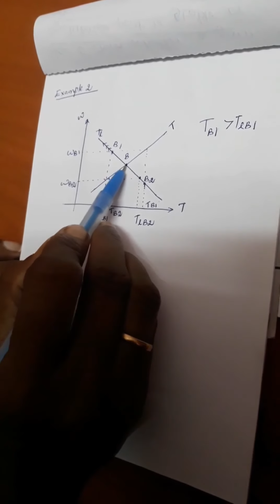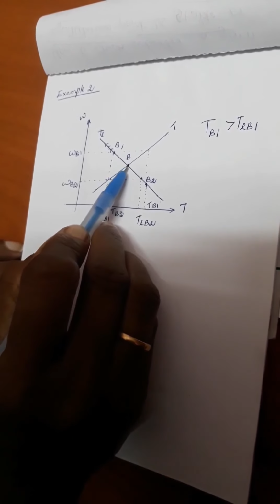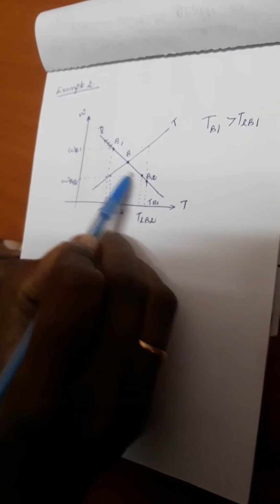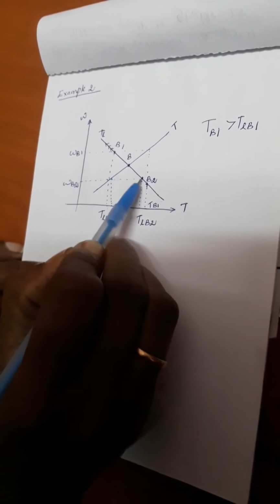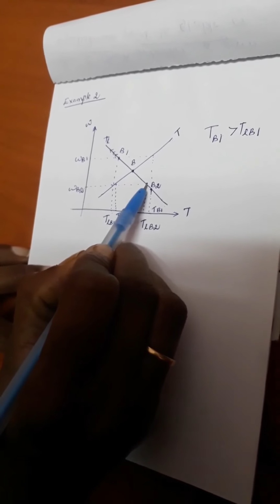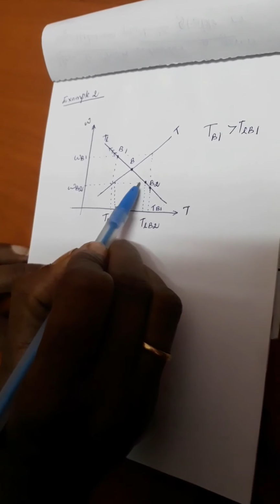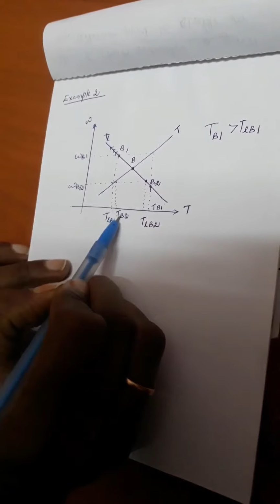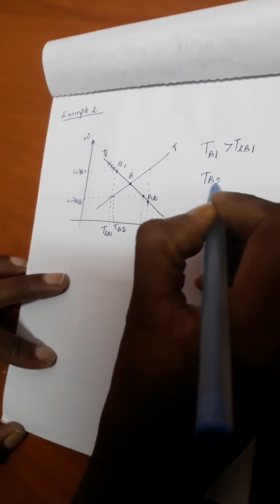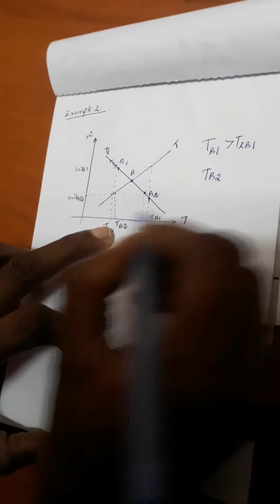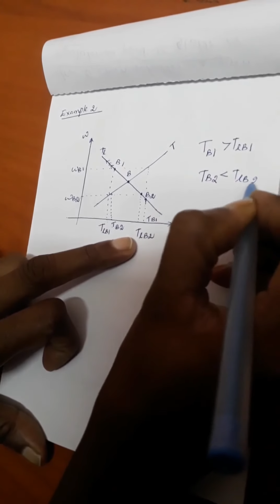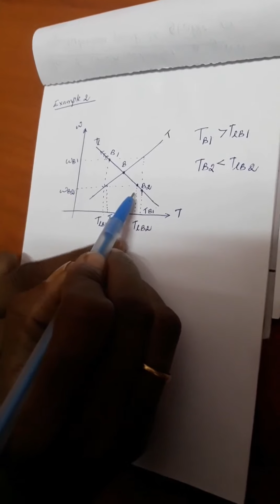And due to some disturbance, if you consider that the speed of the load is decreased to a speed omega B2, so that the point B is shifted to the point B2. At the same operating point, if you consider the motor torque value, it is TB2, which is less than the load torque TLB2, which causes deceleration of the system.